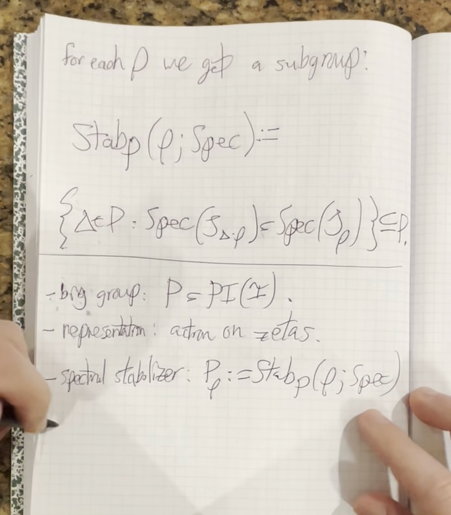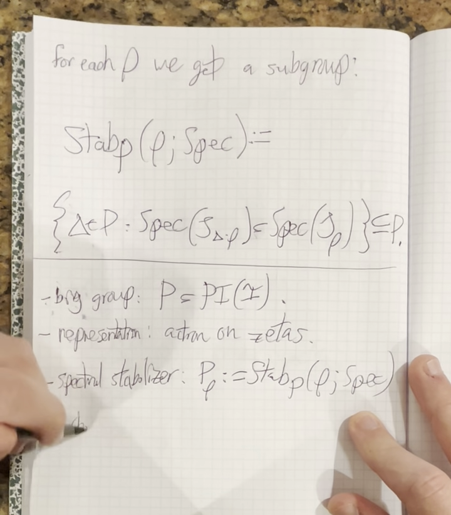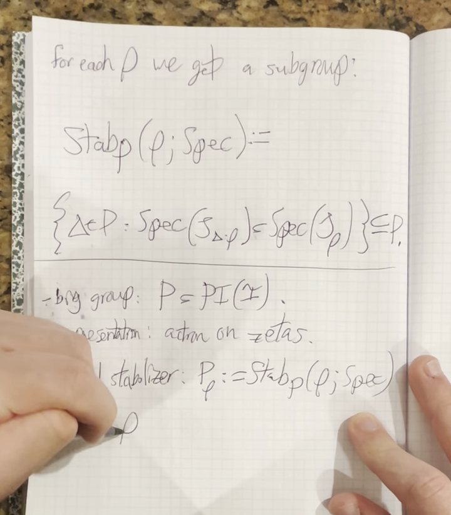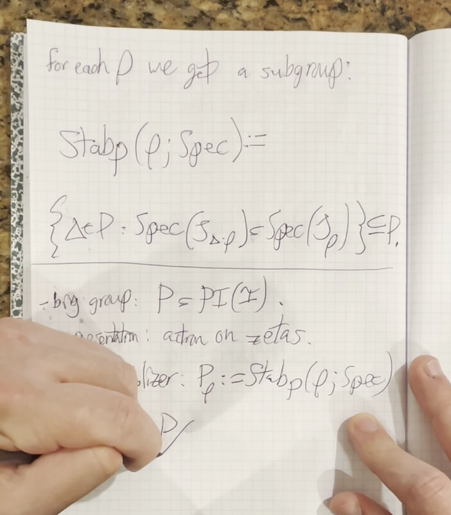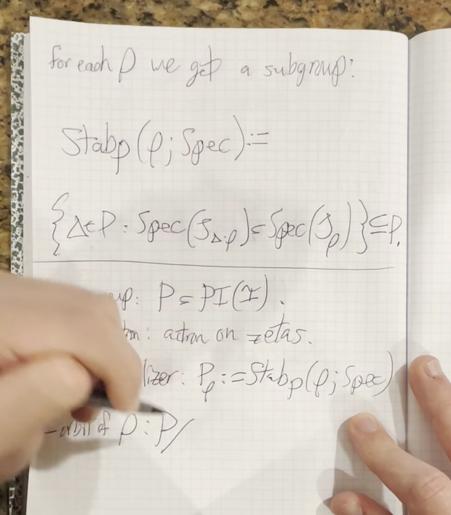All right, and finally, the orbit of rho is P quotient P rho.